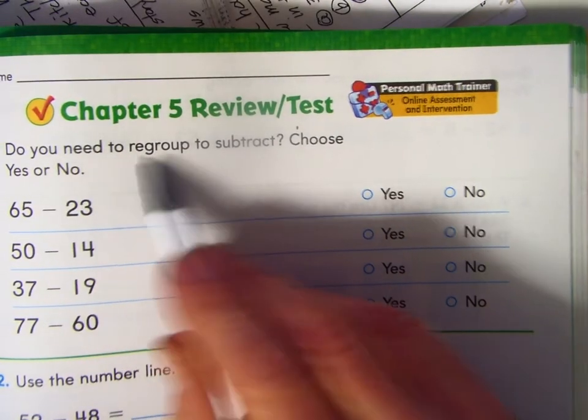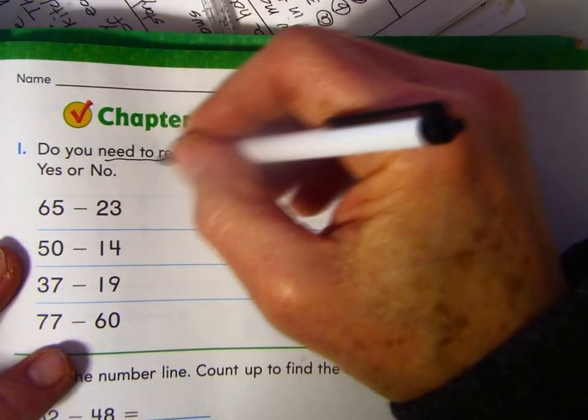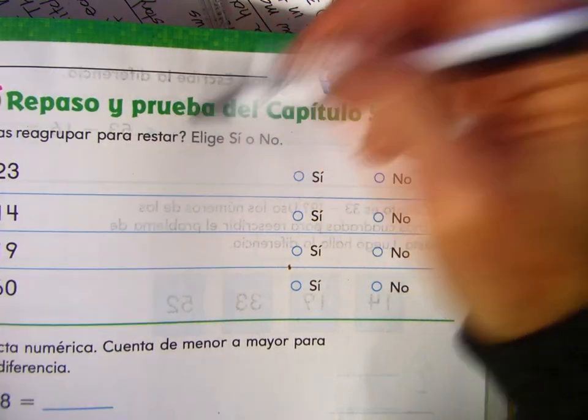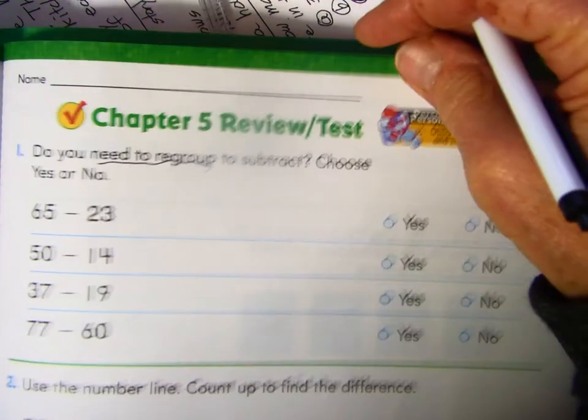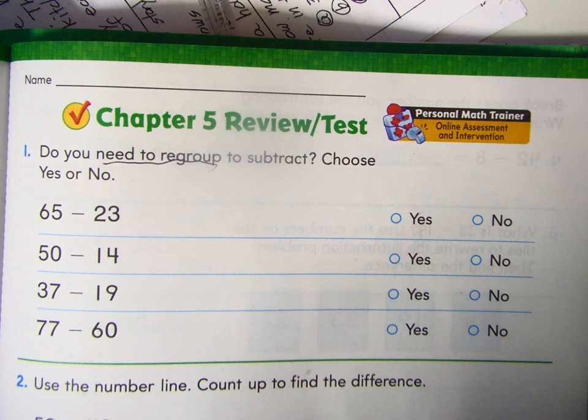Do you need to regroup to subtract? Choose yes or no. When they say, do you need to regroup? En español dicen, necesitas reagrupar para restar. When they say regroup, they mean, do you have to borrow? Do you have to borrow a 10 to do it? Look at them and tell me if you have to borrow.